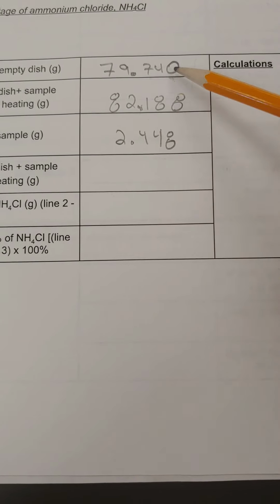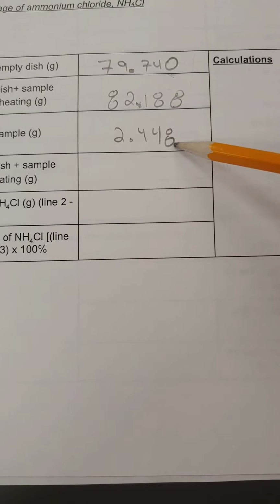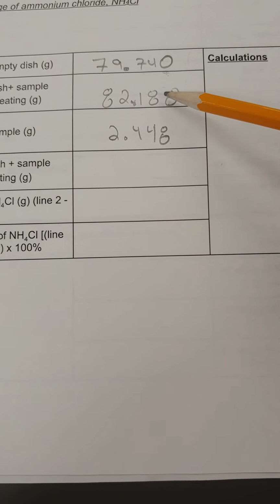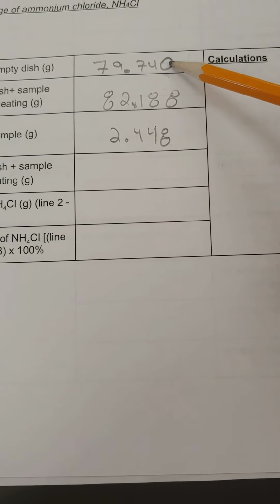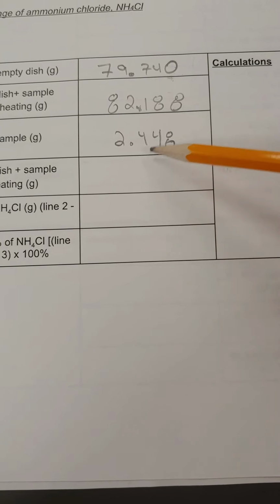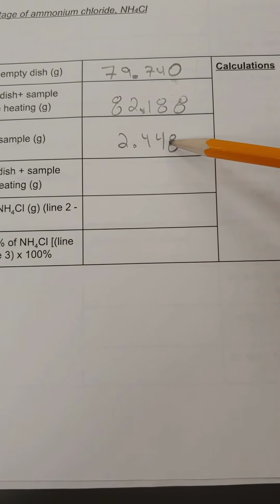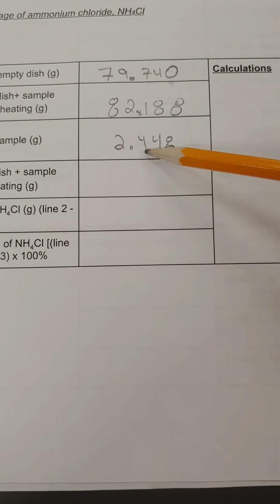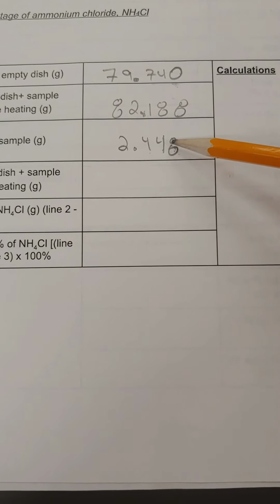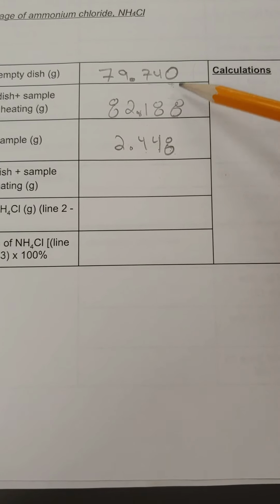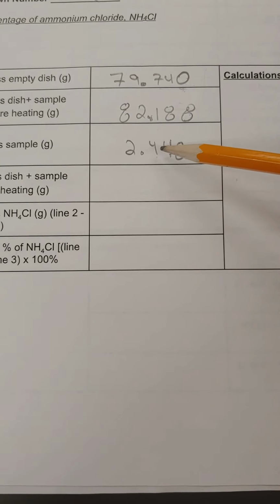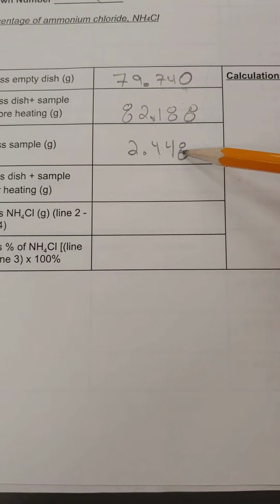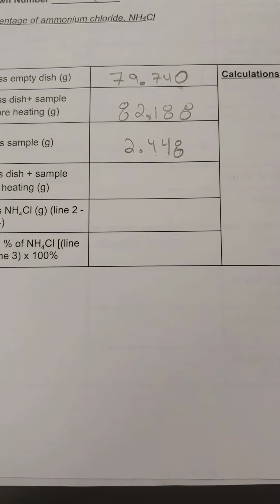So I want my answer to also have 3 decimal places. 82.188 minus 79.740 gives me 2.448. That number has 4 significant figures in it, but the important thing is that I've got 3 decimal places, just the same as in my 2 original measurements. So it's 2.448 with 3 numbers after the decimal.